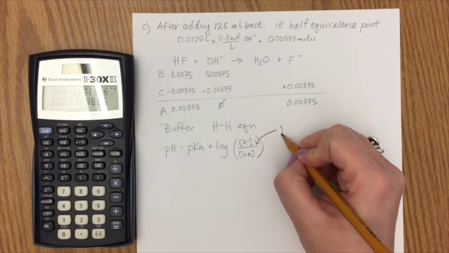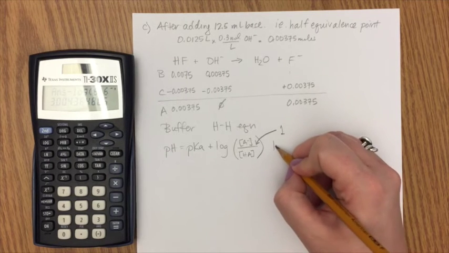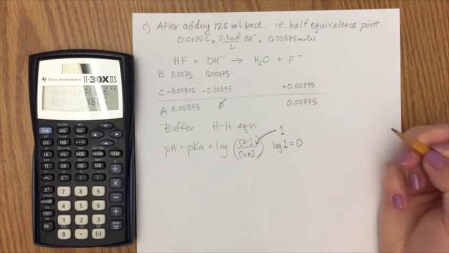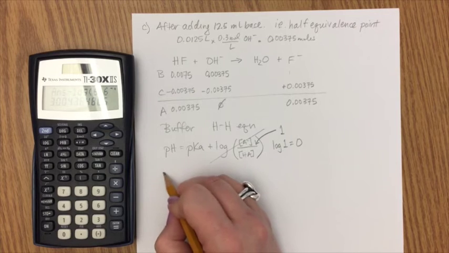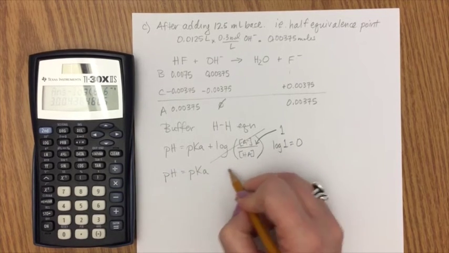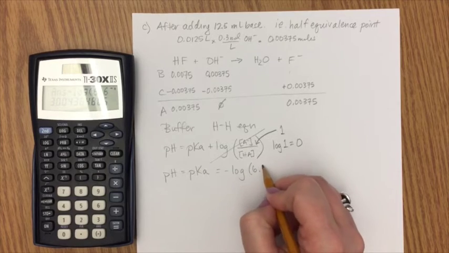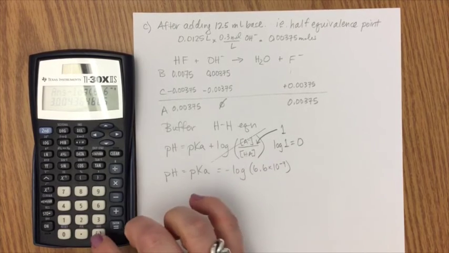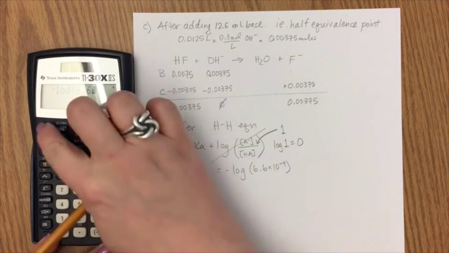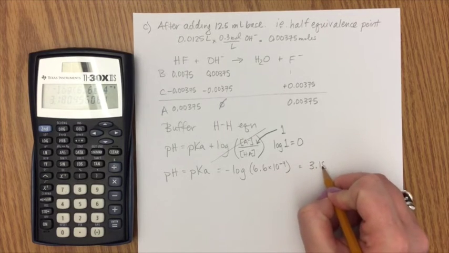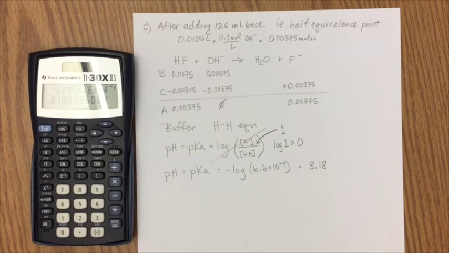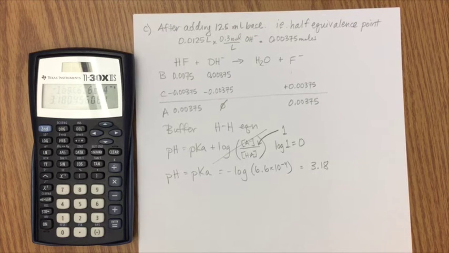This ratio is just 1. And the log of 1 is 0. So actually this whole term is going to be 0, and the pH will equal the pKa, which was the negative log of 6.6 times 10 to the minus 4, which is 3.18. So now we found the pH at the half equivalence point. At the half equivalence point, the pH equals the pKa because we have equal quantities of our acid and its conjugate base.